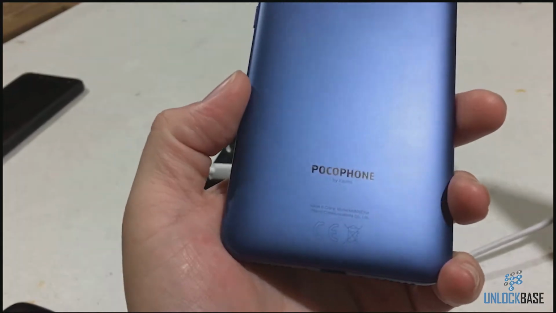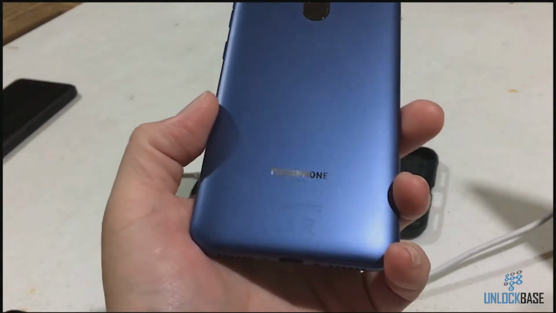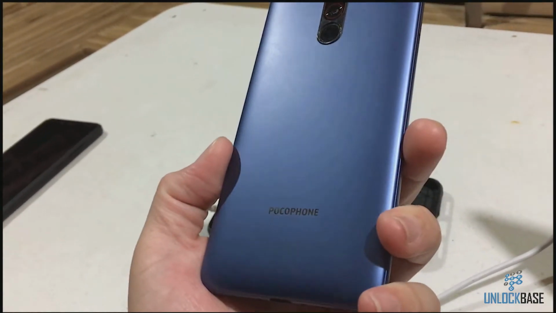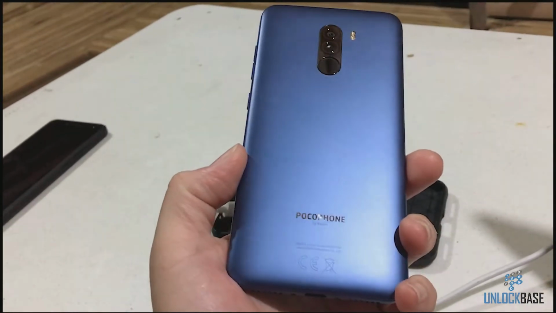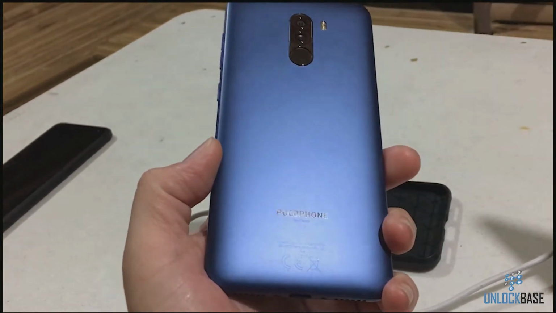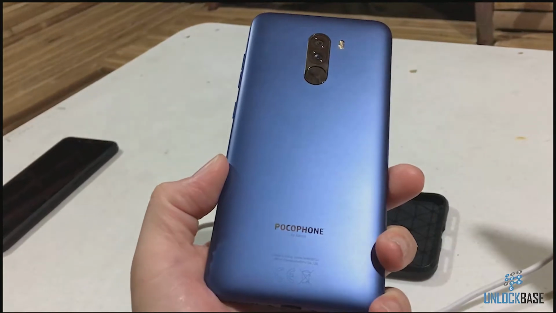You may want to do this if you rooted your phone or tried custom ROMs and you want to go back, or you just tried a beta firmware from Xiaomi and you want to go back. Or let's say you took an OTA update and it got interrupted and you have to unroot your phone. Well, this is the video for you.